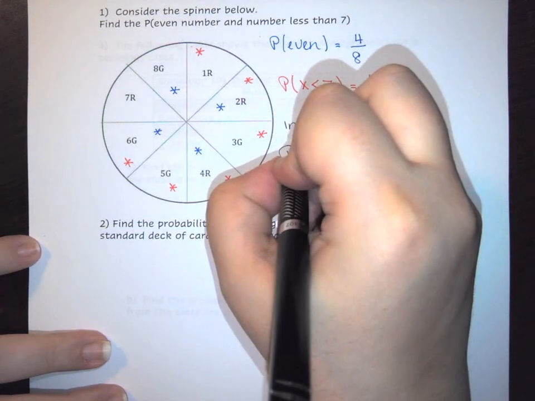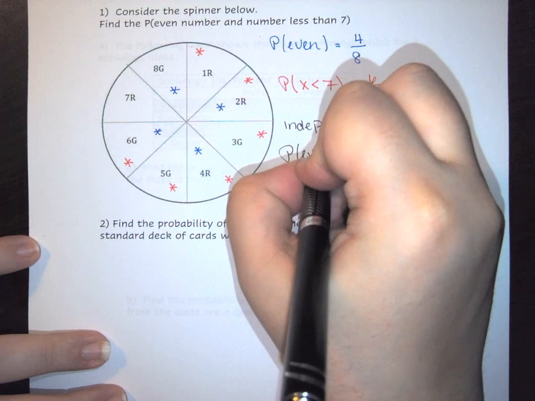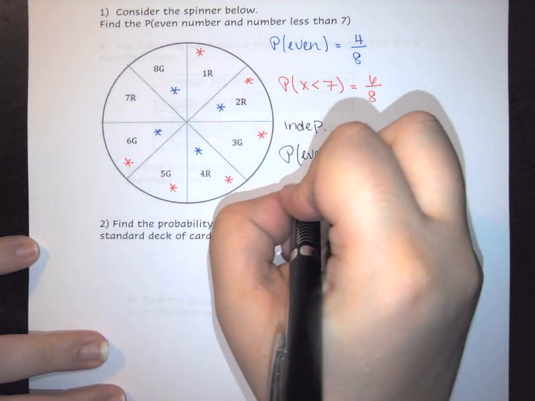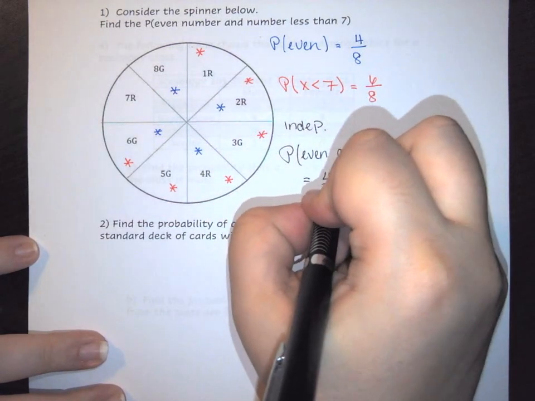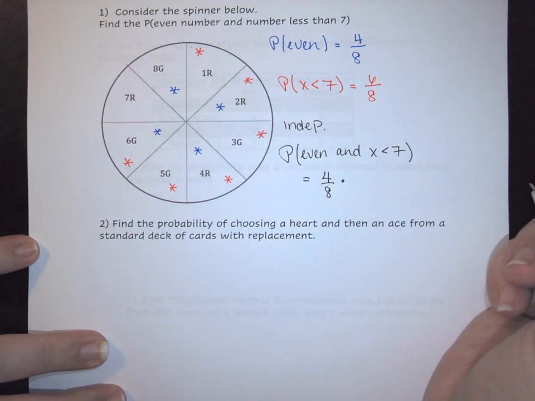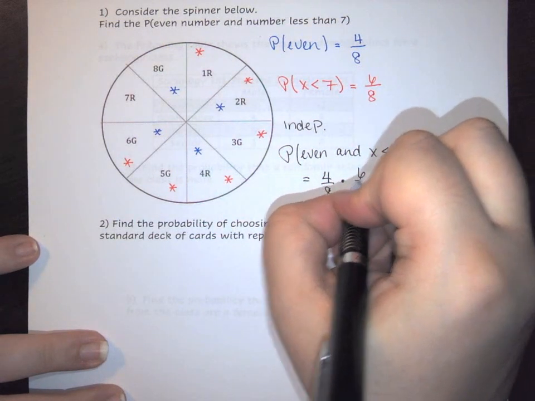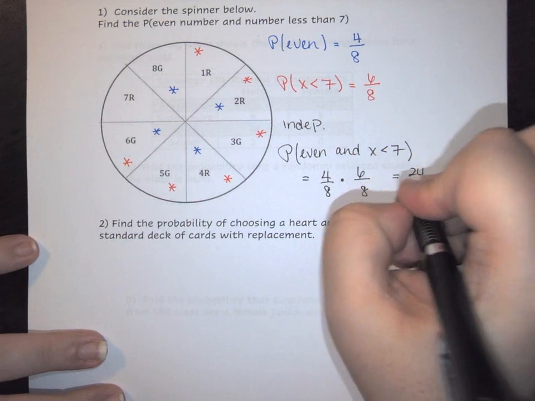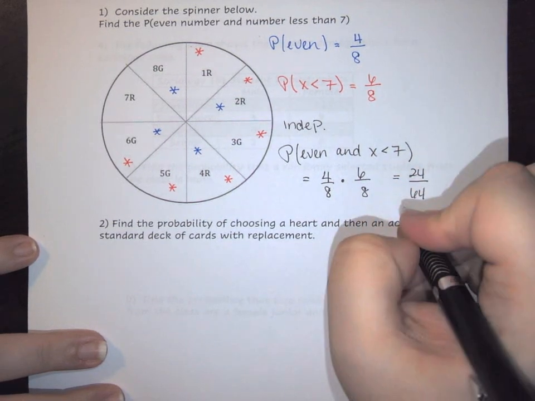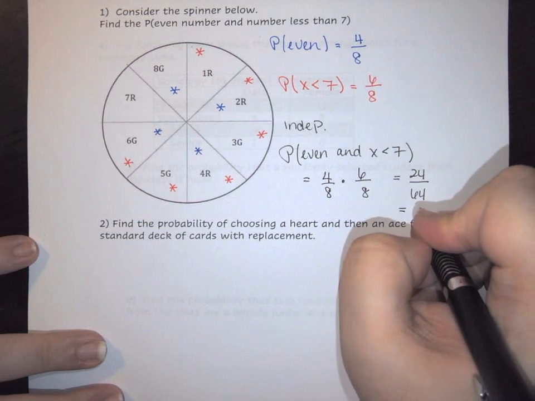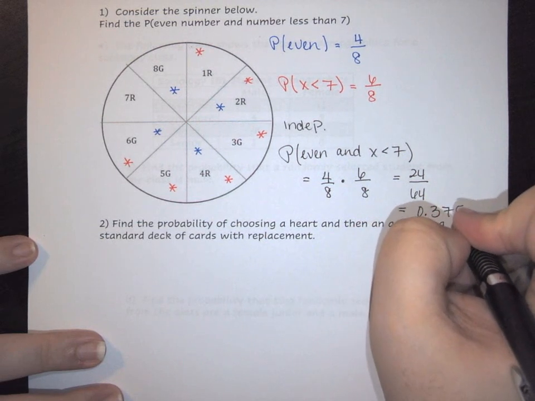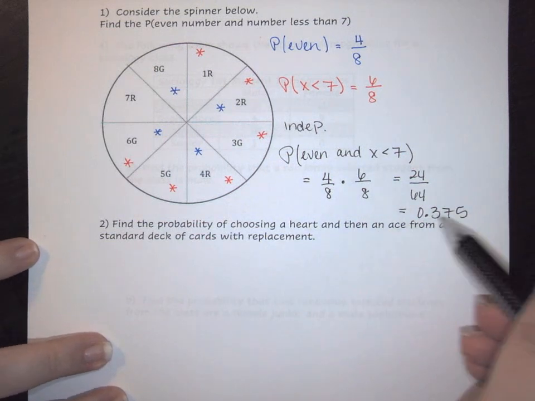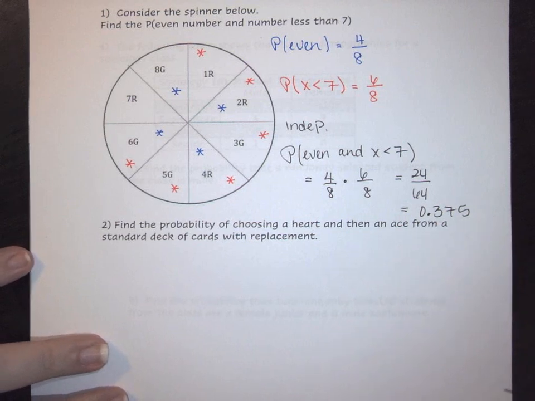So our overall probability of spinning an even and a number less than 7 is going to be my probability of even, 4 over 8, times my probability of less than 7, 6 over 8, which is going to give me 24 over 64, which is the probability of 0.375. Now in this case, this is a finite decimal, it ends, and so therefore we would only have to include the 3 digits we have.